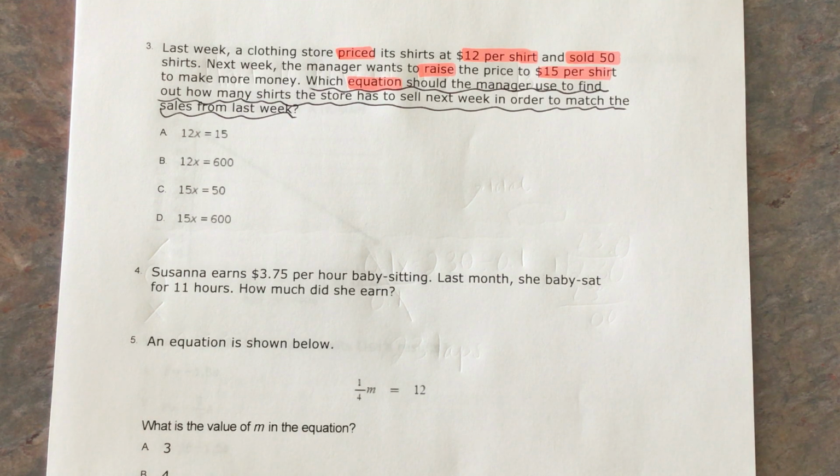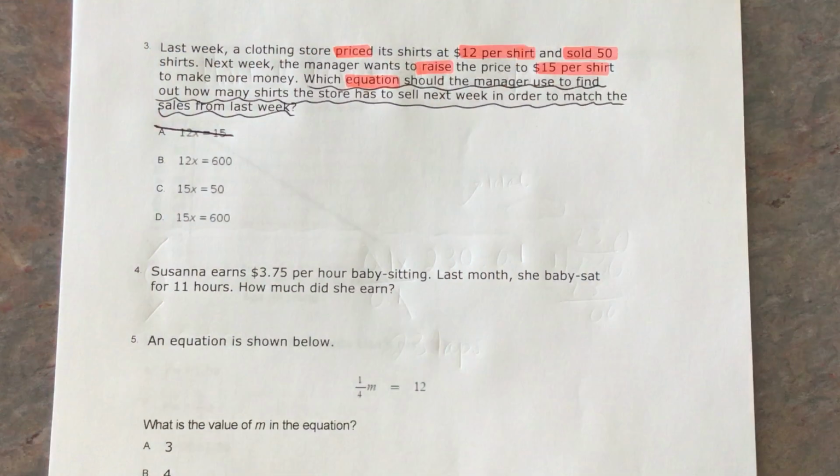So is it going to make sense for us to multiply 12 times an unknown number to equal 15? Is that going to make sense? Well, we already know the price of the shirts for this coming week and we know the price of the shirts for last week. So this one doesn't make sense to use. All right? What about B?